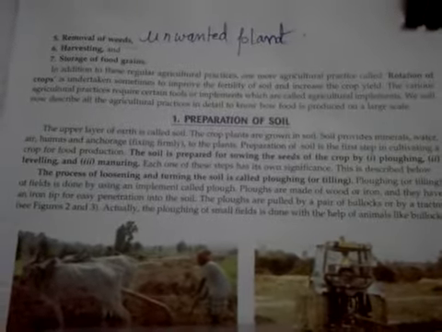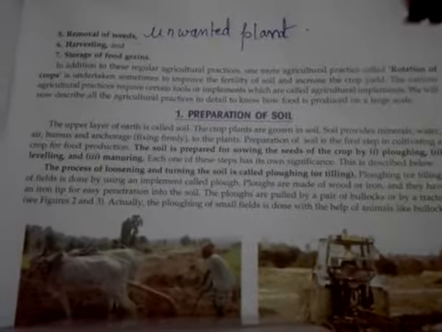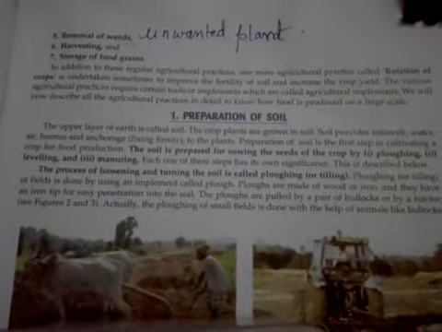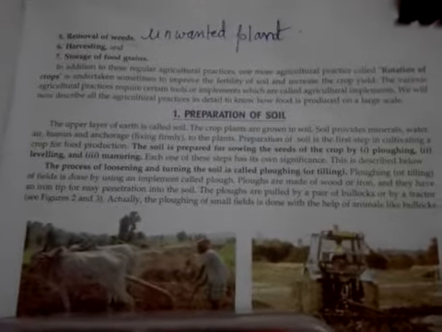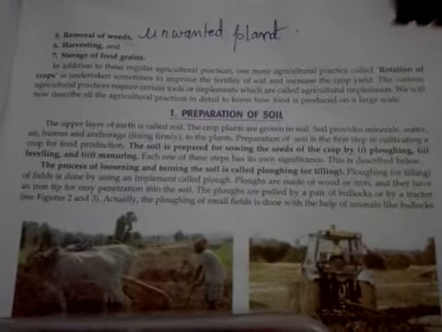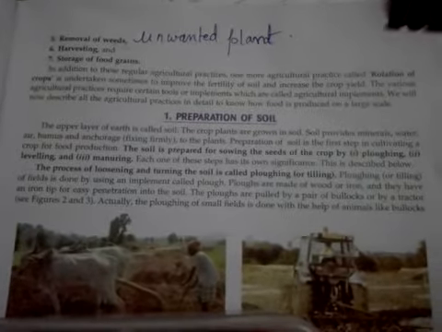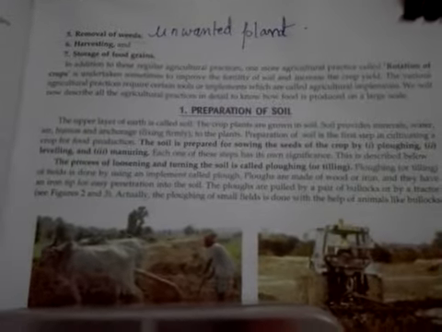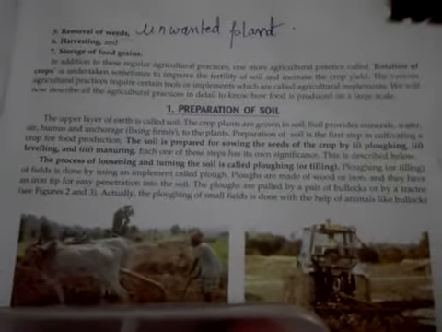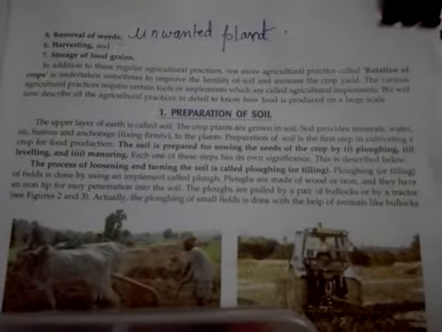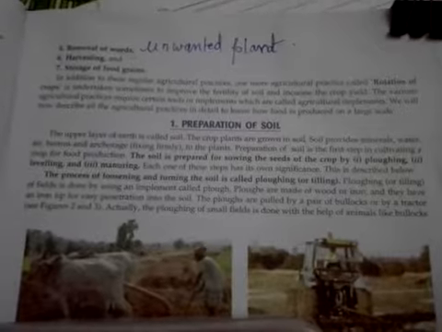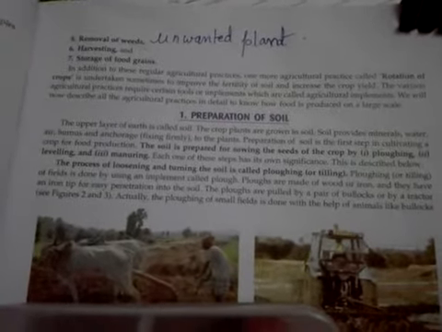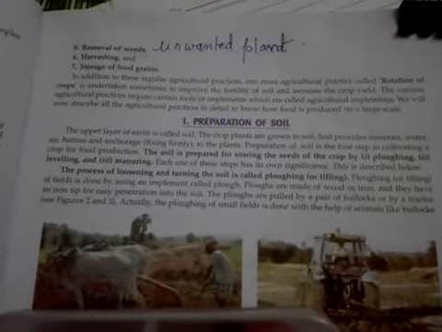The various agriculture practice requires certain tools or implements which are called agriculture implement, and for the preparation of the soil and to grow the crops there are certain implement or tools are used in the agriculture field. We will now describe the agriculture practice in detail to know how food is produced on a large scale. Now we will read one by one each stages how the soil is prepared for the food grown on a large scale.